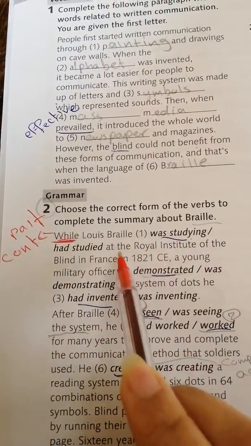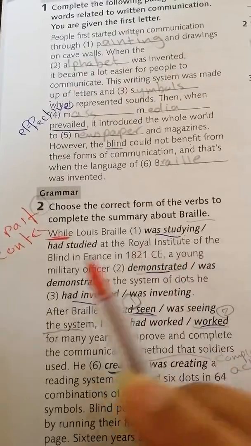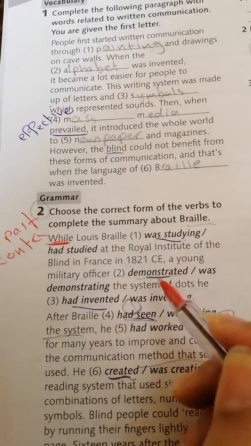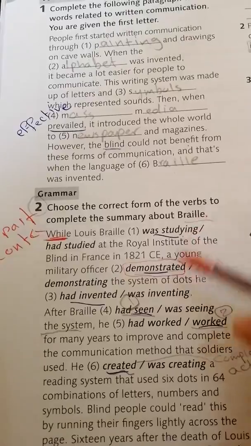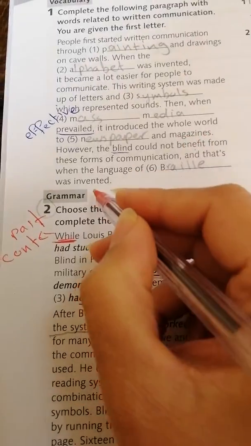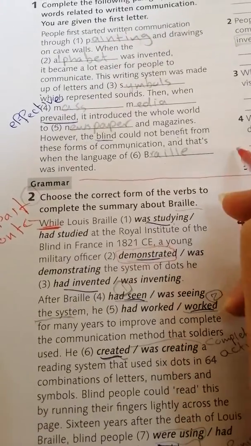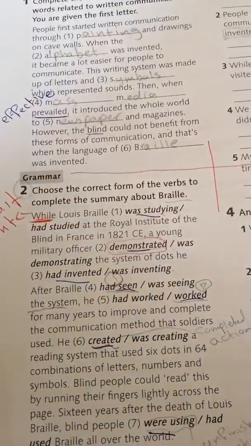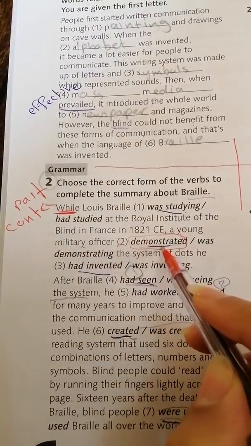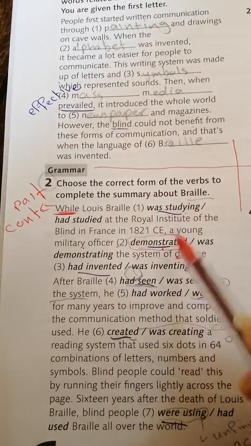While Louis Braille was studying at the Royal Institute of the Blind in France in 1821, a young military officer, what? Demonstrated or was demonstrating? No, he demonstrated, because those two actions are connected to each other, the past continuous with simple past. As if there is a line, he was studying, it's a prolonged line. And then a young military officer, what did he do? He demonstrated. He accidentally stopped this prolonged action. So a young military officer demonstrated the system of dots. Please connect the past continuous with the past simple.